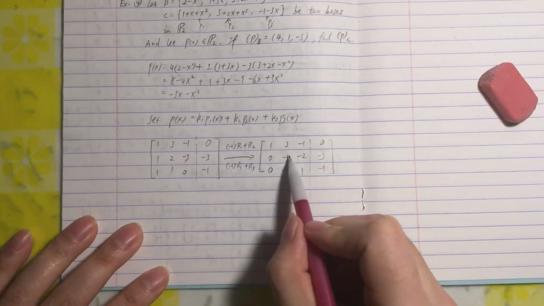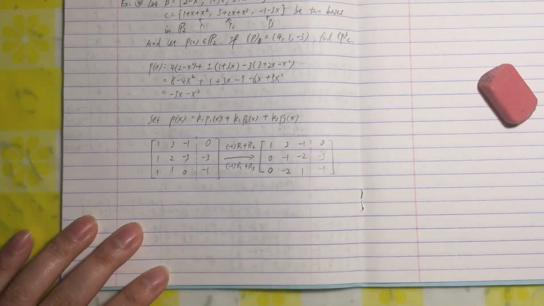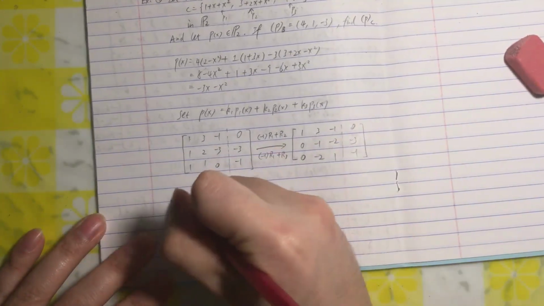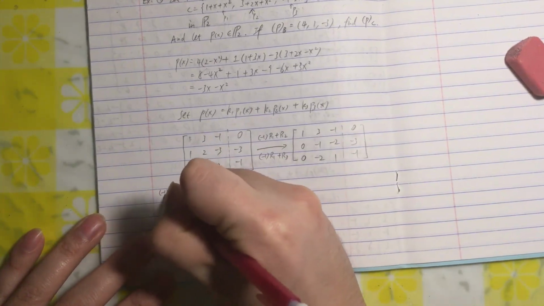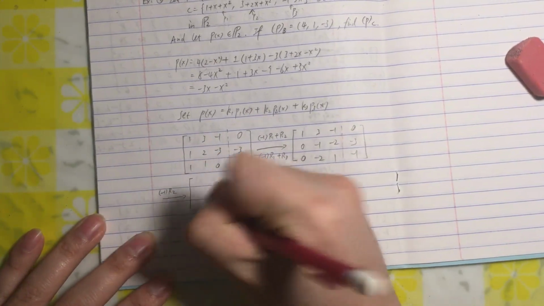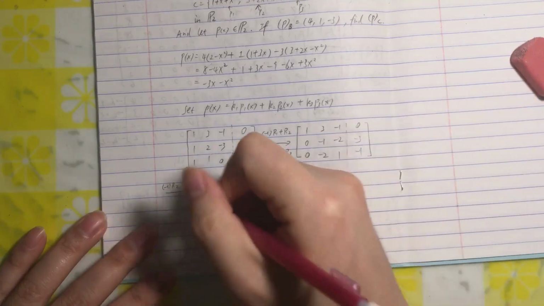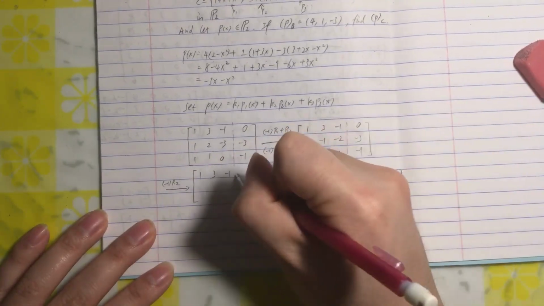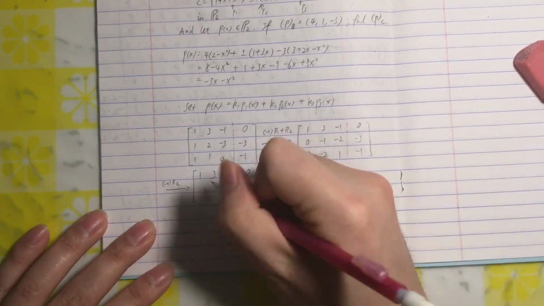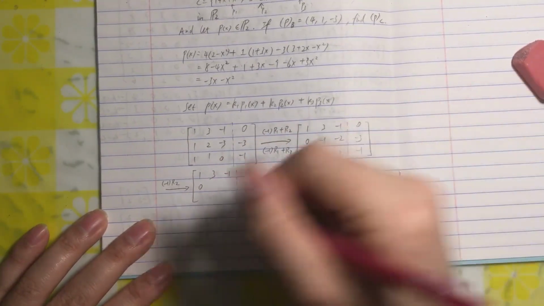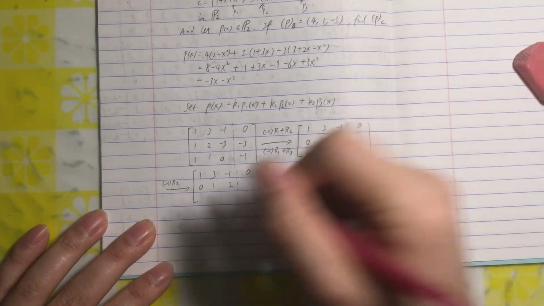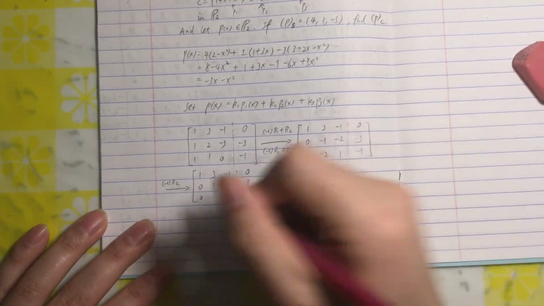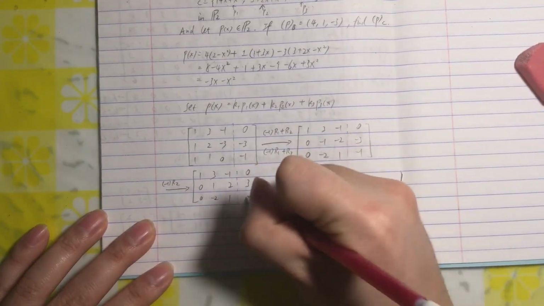Next, in the second row, try to make a leading 1 here. So I can multiply the second row by negative 1. Here, I leave the first row the same. I get 1, 3, negative 1, 0. Multiply the second row by negative 1. I get 0, 1, 2, 3. Leave the third row the same. I get 0, negative 2, 1, negative 1.